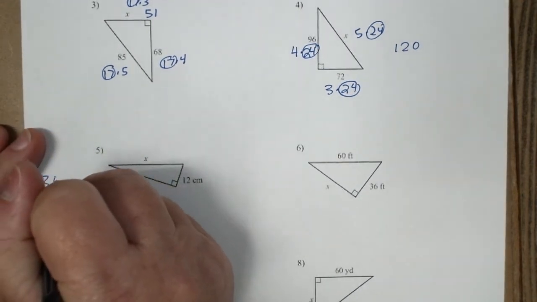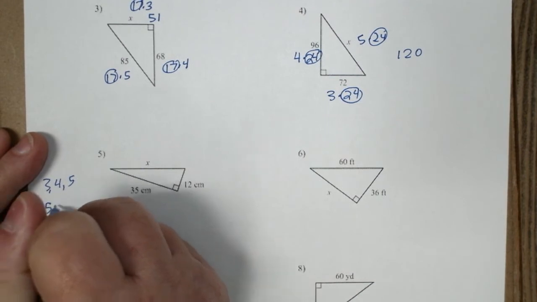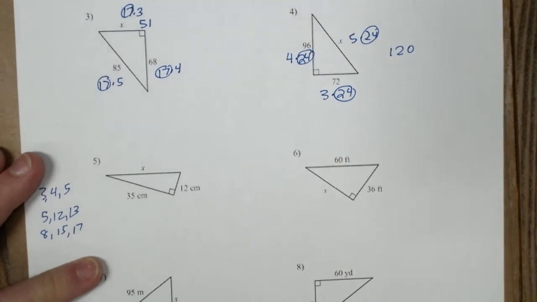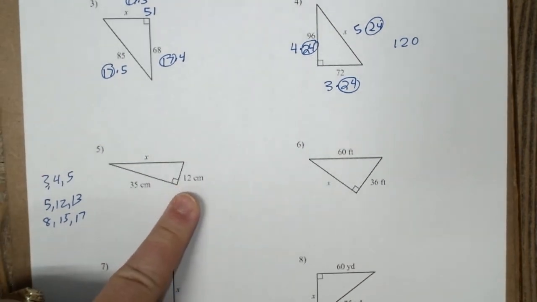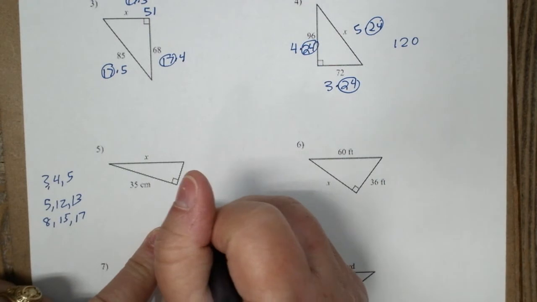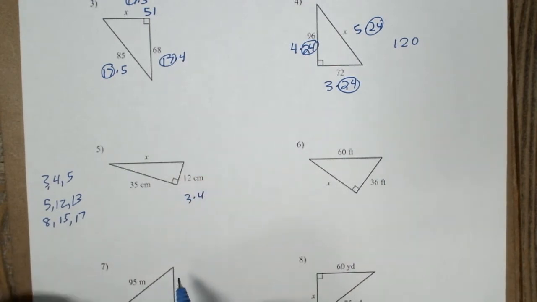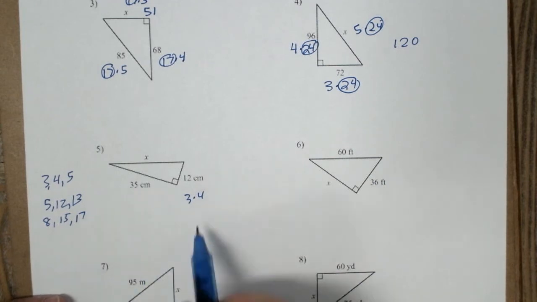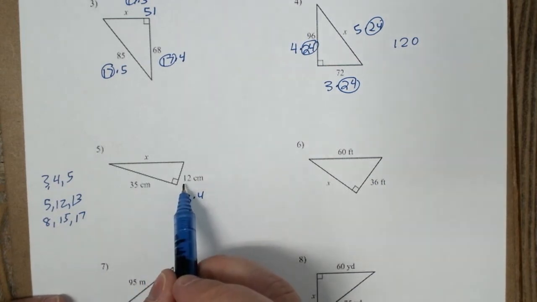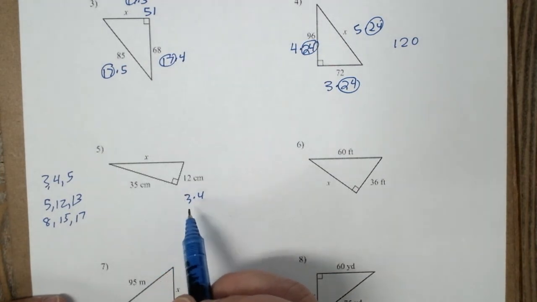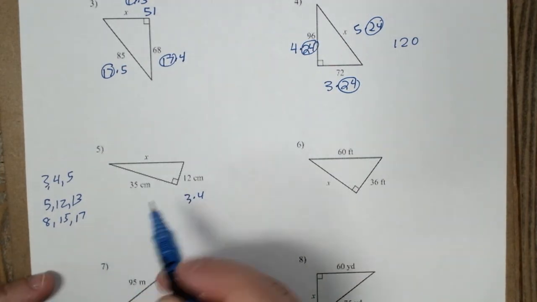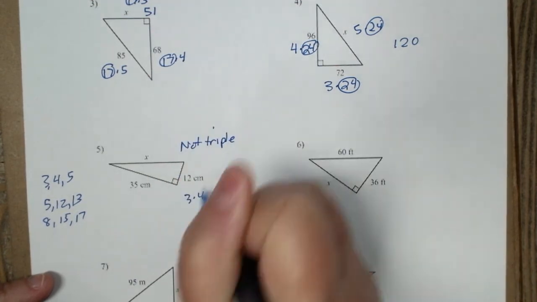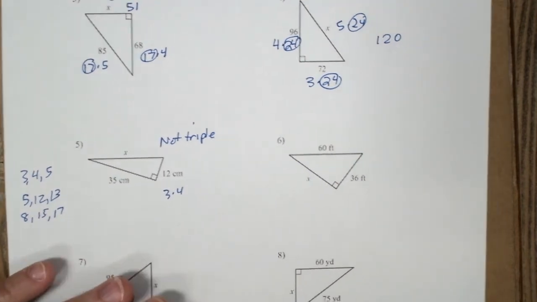So 3, 4, 5; 5, 12, 13; 8, 15, 17. This is divisible by 3, so that would be 3 times 4. This is not divisible by 4, so it is not a 3, 4, 5. This is not divisible by 5, so it's not a 5, 12, 13. And it's not divisible by 8. I'm just going to give up and say not a triple, and I would have to work this one out by hand.